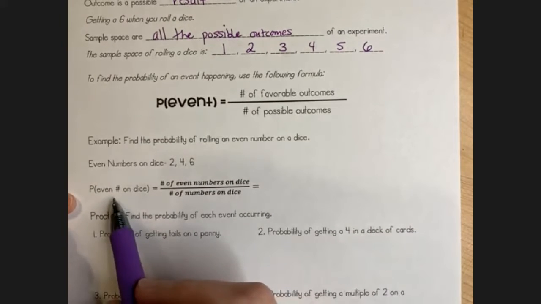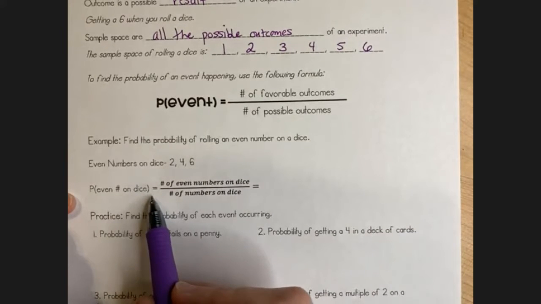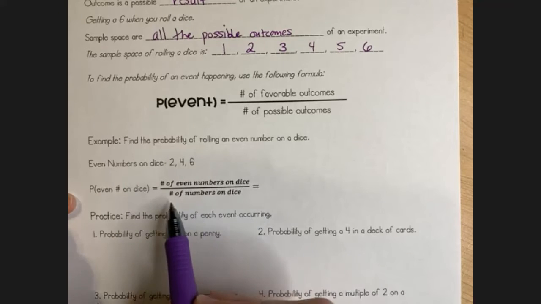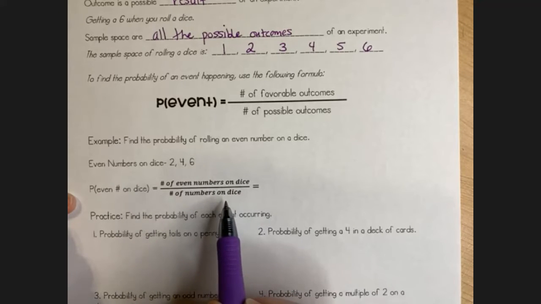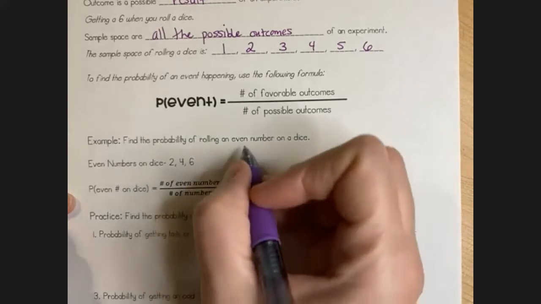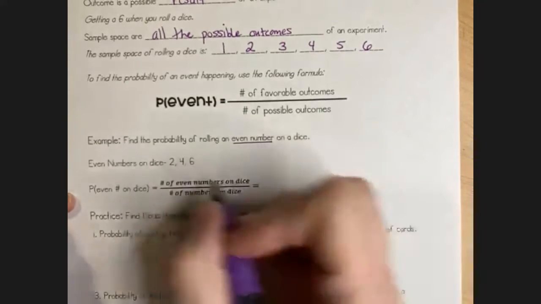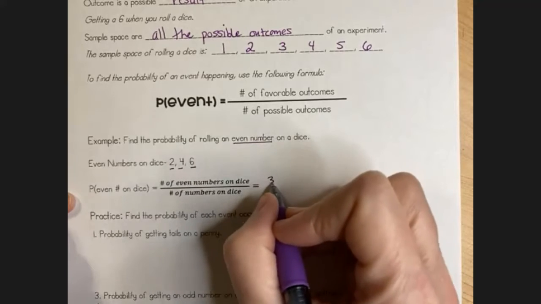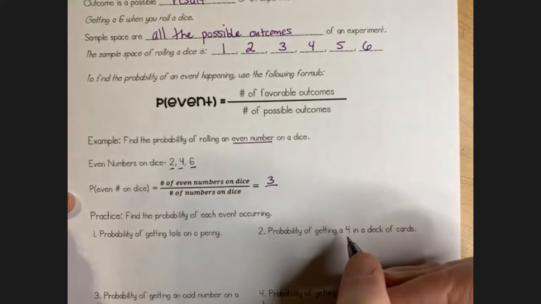So the probability of an even number on a die would be equal to the number of even numbers that are on that die over the number of numbers that I have total. So again, even numbers, I have a 2, 4, or 6. That is 3 possible outcomes out of the total number of numbers that are on the die.